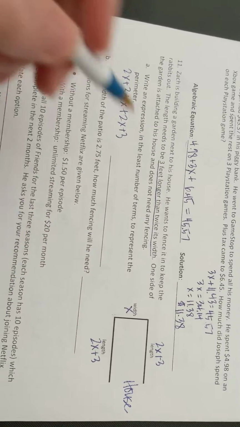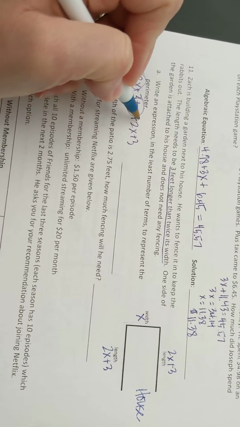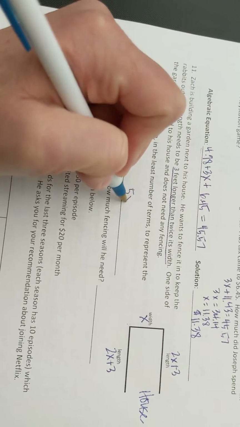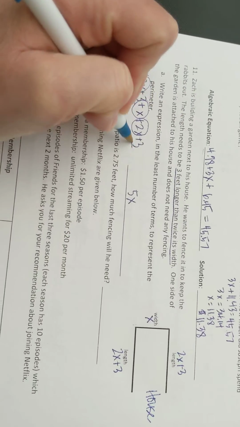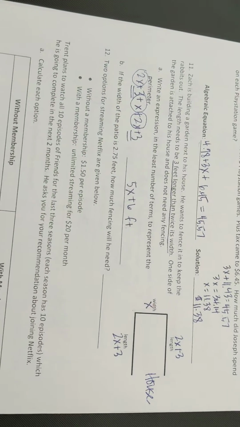And if I want it in the least number of terms, I'm going to combine terms. 2x plus x is 3x plus another 2x is 5x. And then my constants, 3 plus 3 is 6. And I know the unit because they told me earlier was feet.